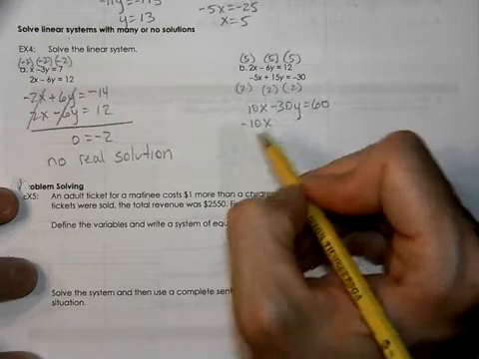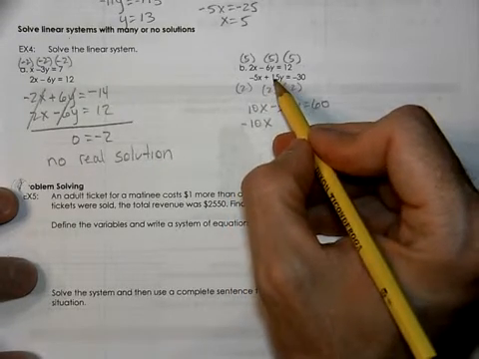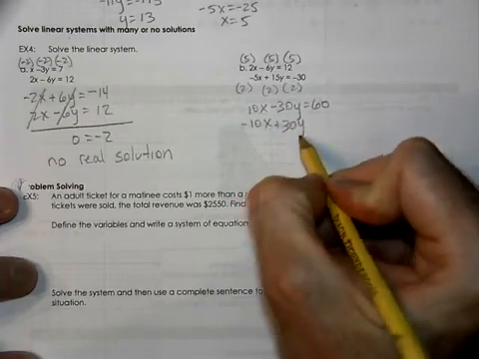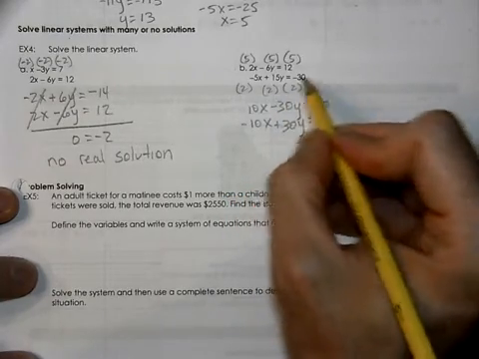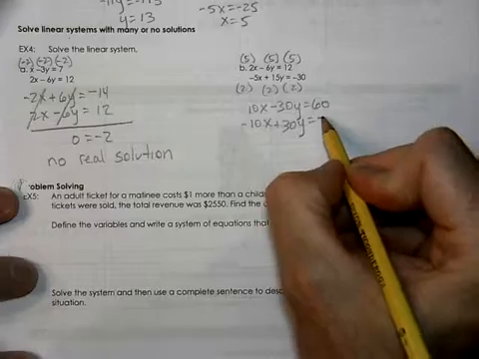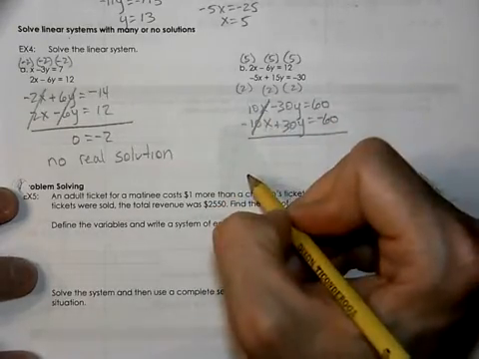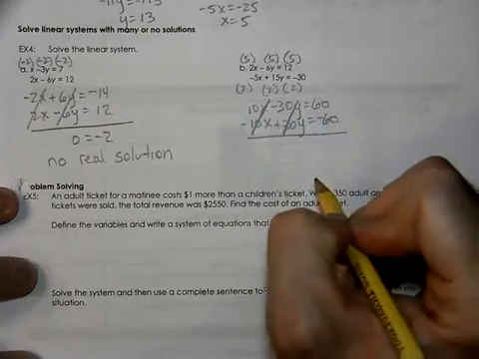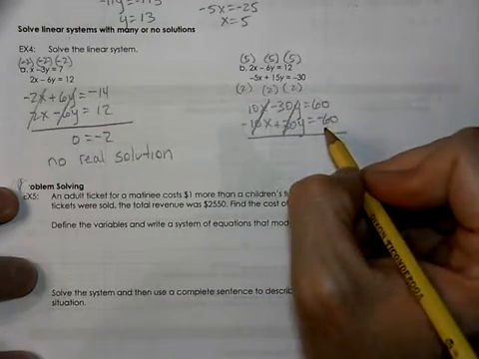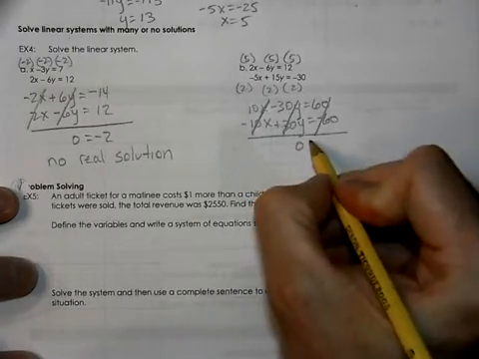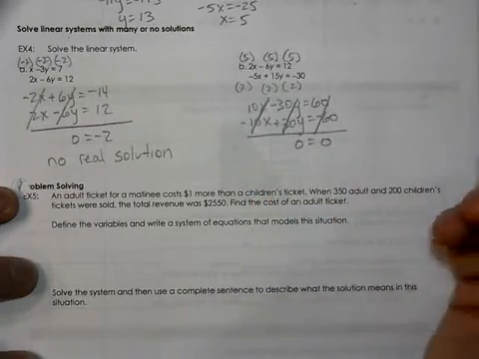There our x's are going to cross out. 2 times 15 is positive 30. That's interesting. And on this side we're going to get negative 60. So our x's are going to cross out. The y's are going to cross out. And also the 60s are going to cross out. So what we have left is 0 equals 0.